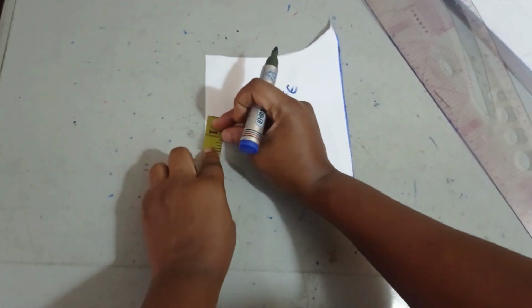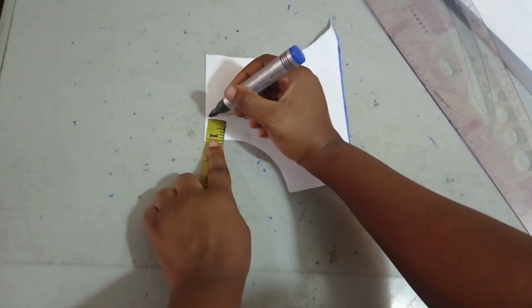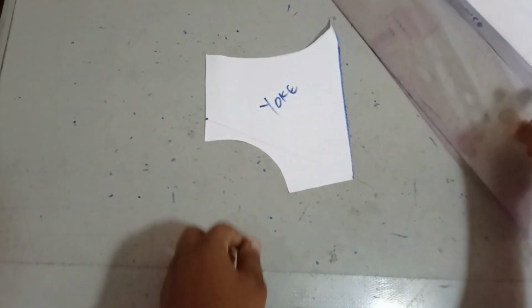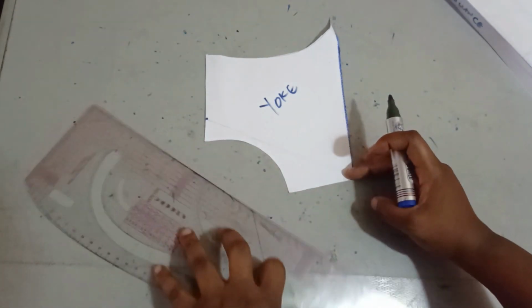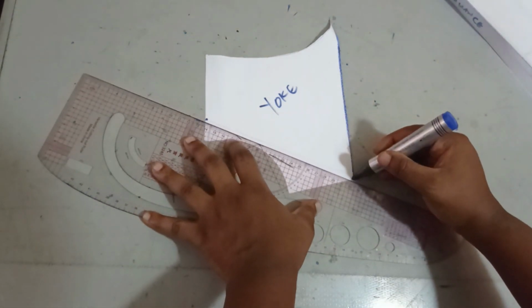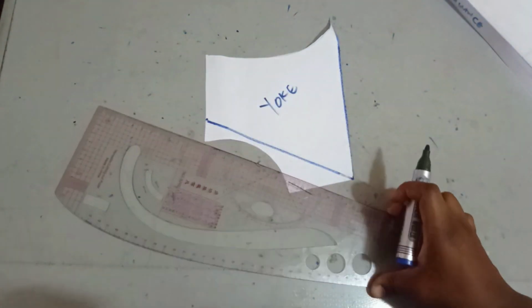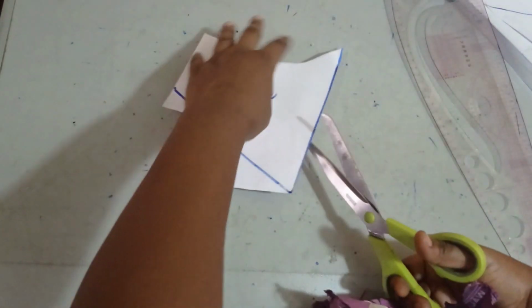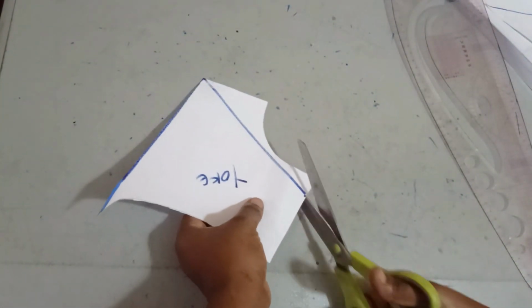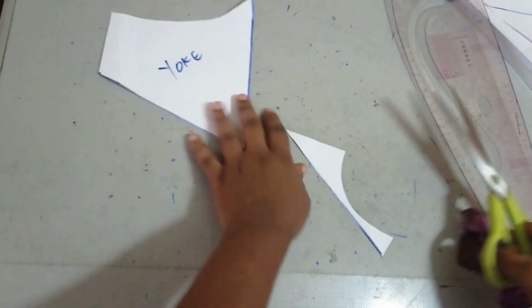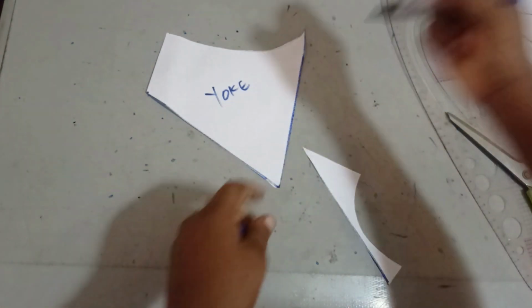Okay, so for my front neckline strap, I'll not be working with the width of this natural neckline. I'll be extending it by 1 inch. You can do 1.5 or 2 inches depending on what you want. So 1 inch is okay for me, and then from that 1 inch, I'm going to connect it to the 6 inches neckline that I have here. Okay, and then I'll cut it out. This becomes my new neckline. Okay, so this is my front.